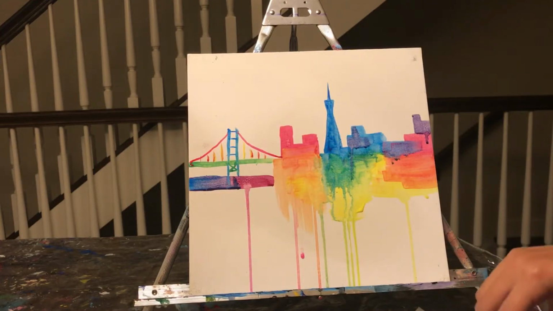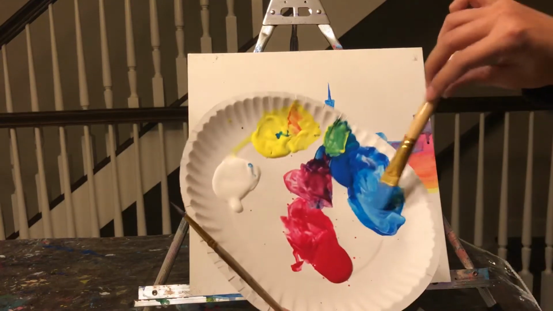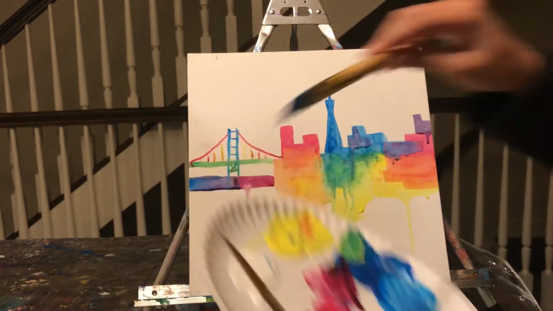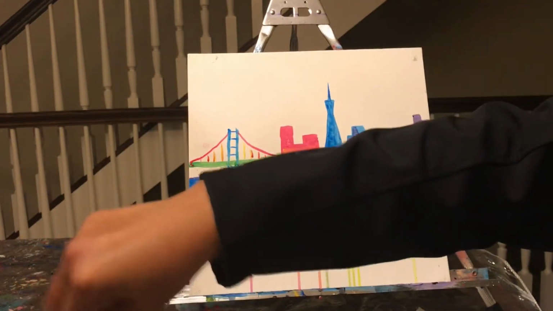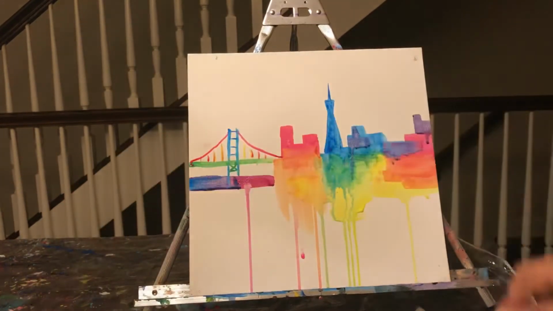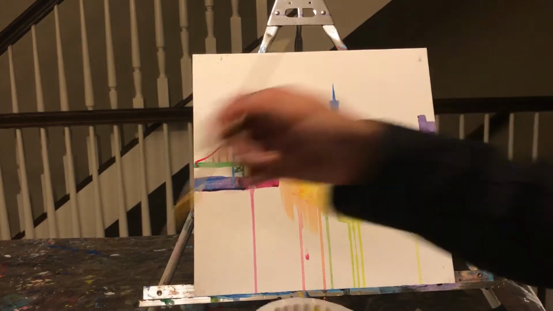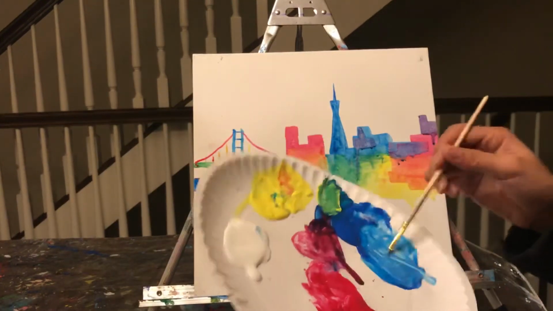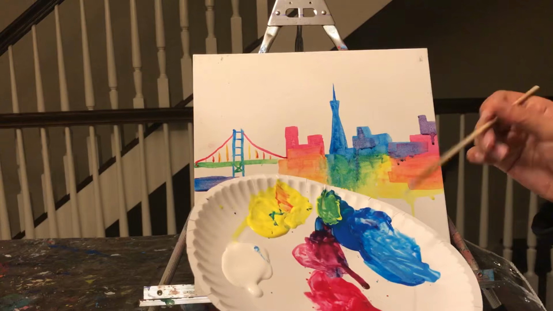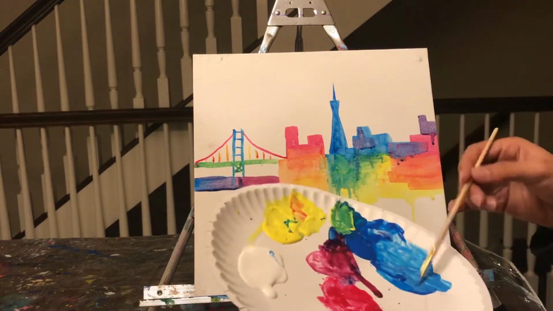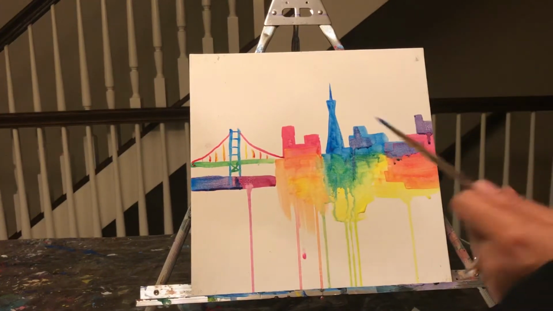And so you want to pick a color and just mix it with water. So it should be kind of watered down. And then you take your little brush and get a healthy glob of it. So you should get a good amount of that paint on the tip of your small brush.